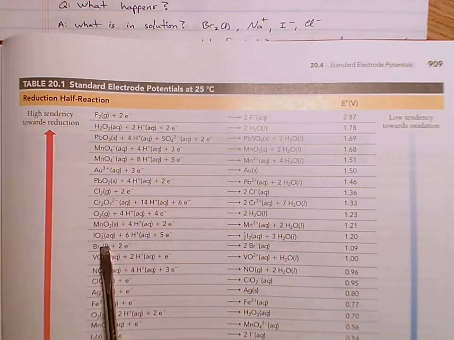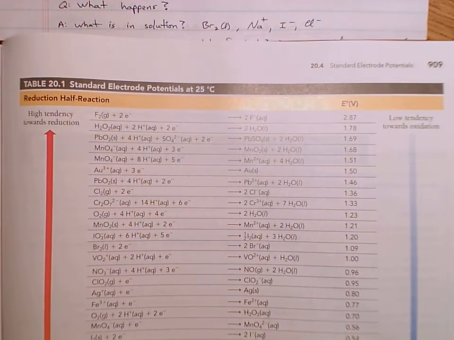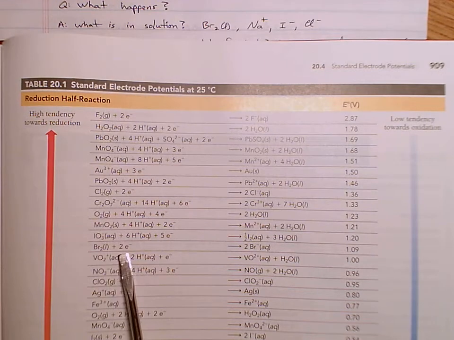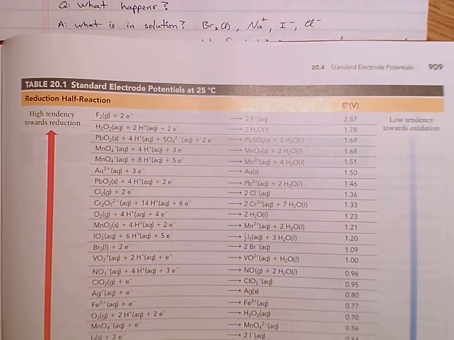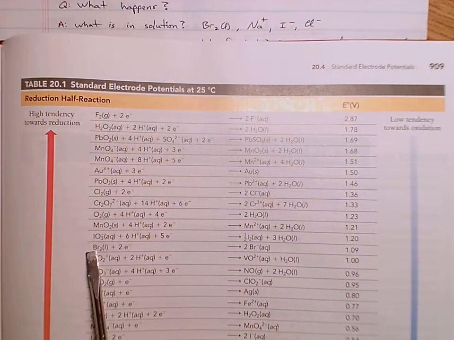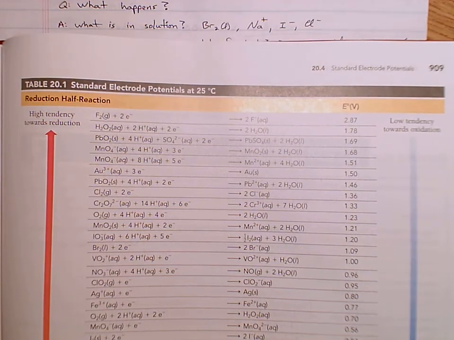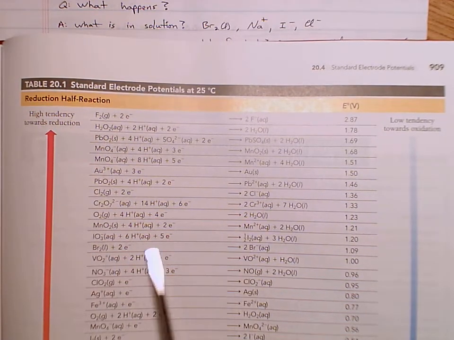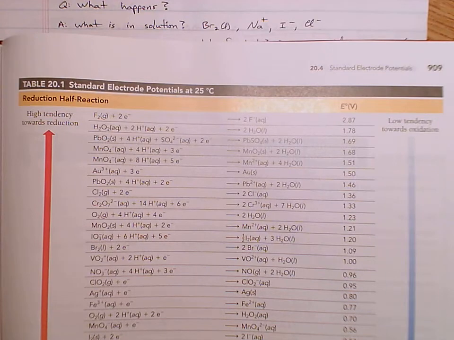Okay, keep going down. O2, manganese, oh, here's bromine liquid, Br2 liquid. It's right here, which means I know what's going to react with bromine liquid: anything to the right and below it. What's to the right and below it? Br, blah, blah, blah, don't have any. Oh, here's iodide. I know that if I've got iodide and bromine liquid, the bromine liquid will react with I minus because that's to the right and below it. The bromine liquid would become bromide ions. The iodide ions will become I2 solid.